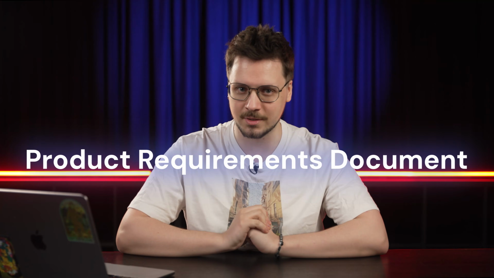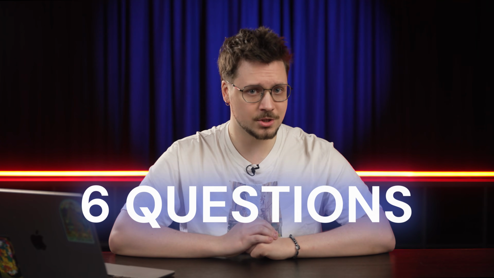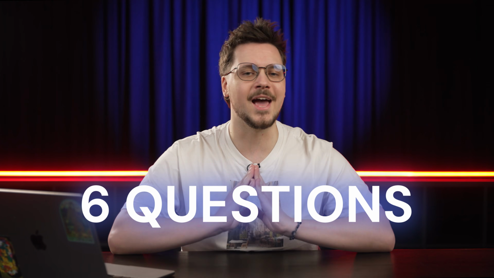In traditional software development, this kind of plan is called a Product Requirements Document, or PRD for short. Now, fancy term aside, it's really just a document that outlines what you want to build and why it matters. Think of it as a roadmap for the AI, just like these PRDs right here. As a solo entrepreneur, you don't need to become a developer, but your PRD should answer these 6 questions to make sure your idea can be coded effectively.